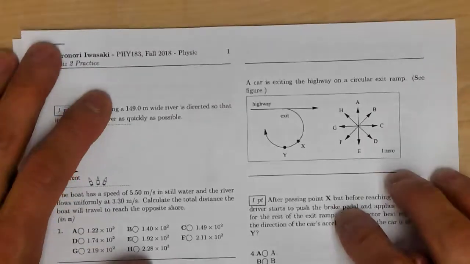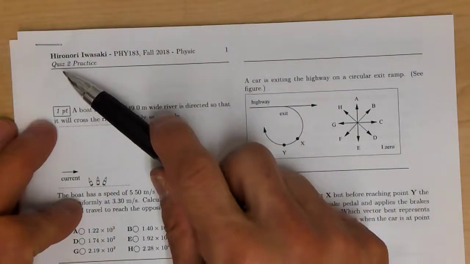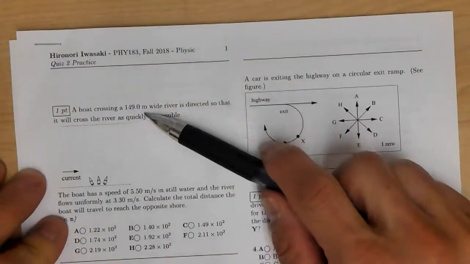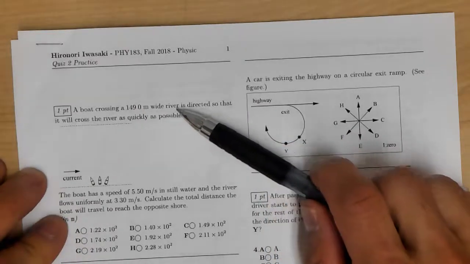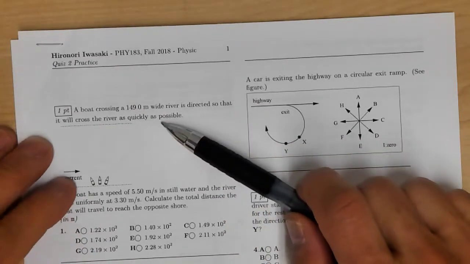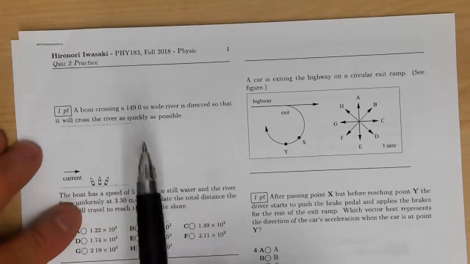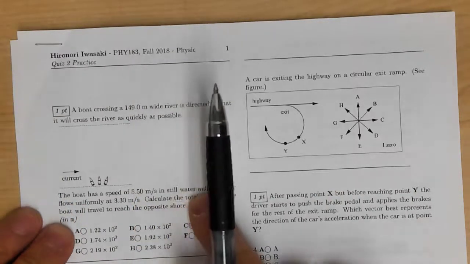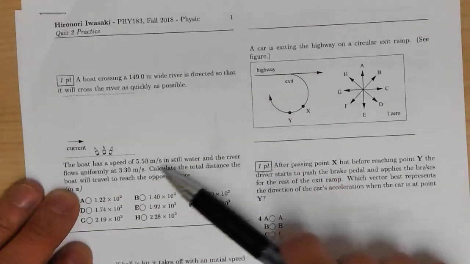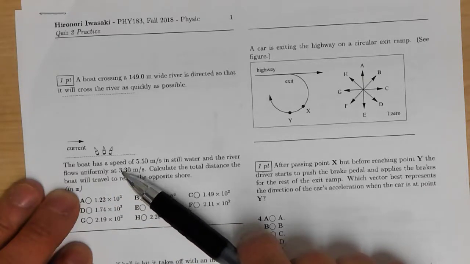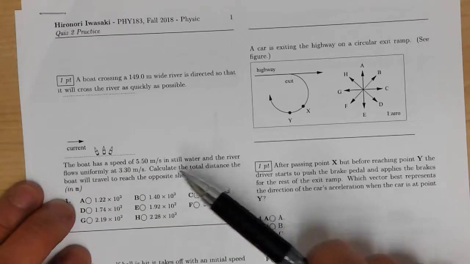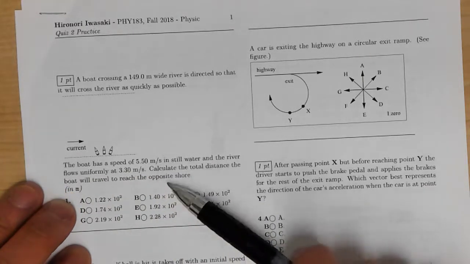Okay, we're doing the solutions to practice quiz 2. The boat is crossing a 149 meter wide river, directed so it will cross the river as quickly as possible. The boat has a speed of 5.50 meters per second in still water, and the river flows uniformly at 3.30 meters per second. Calculate the total distance the boat will travel to reach the opposite shore.